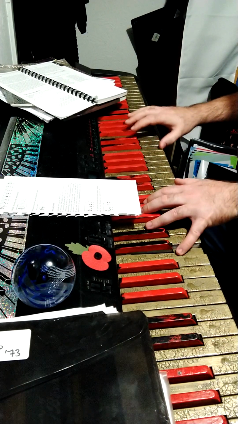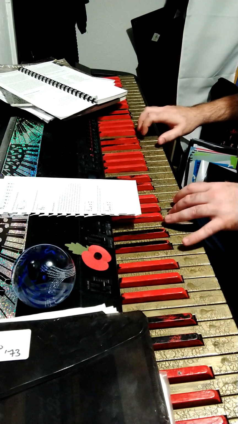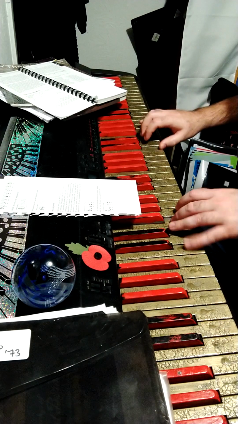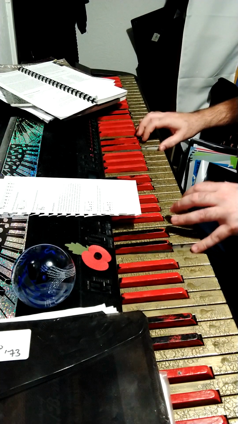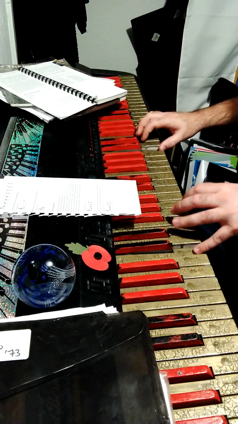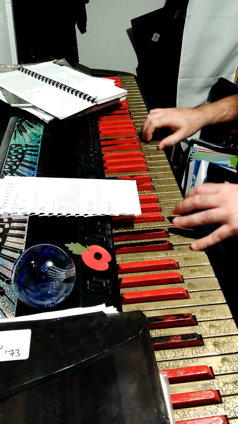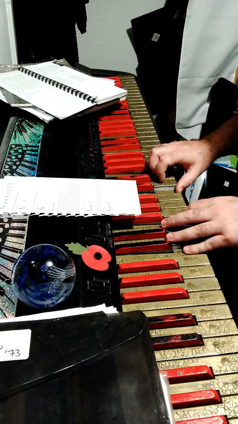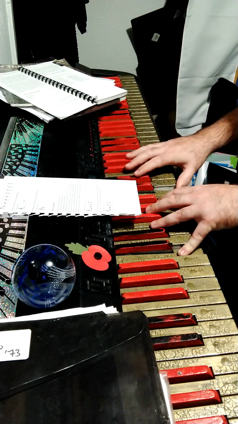Perfect interval 8, perfect interval 5, perfect interval 4, and perfect interval 1. So that explains the P1, the P4, the P5 and the P8. That's what the P was.